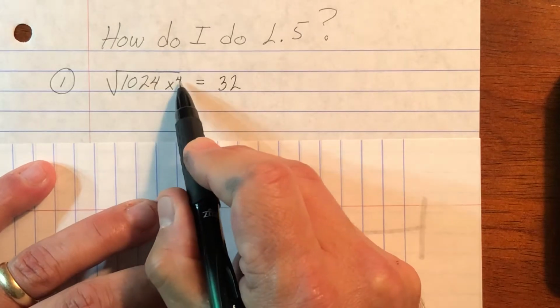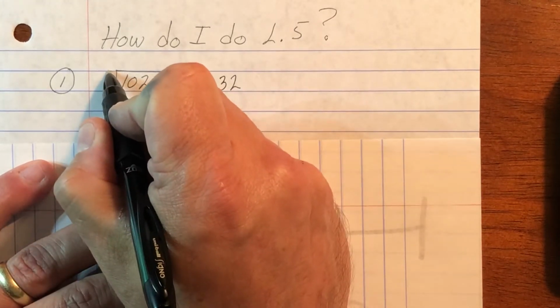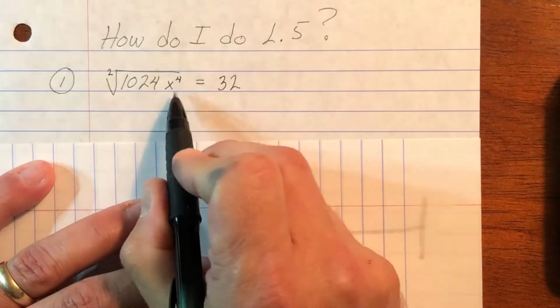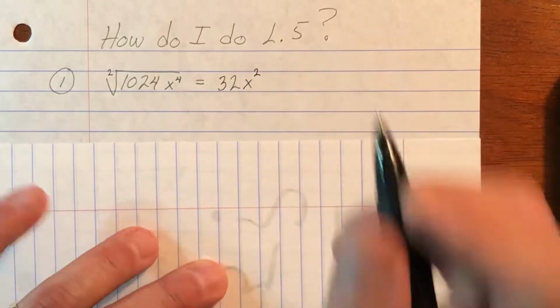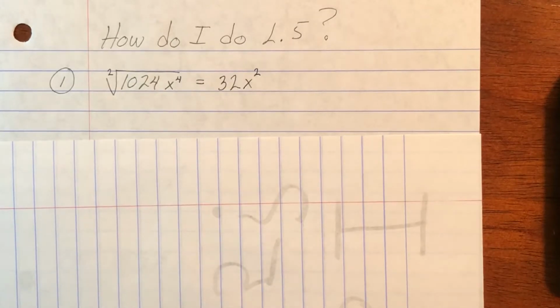And the square root of x to the fourth, well remember, on a square root there's a little invisible 2 right there, and basically all you do is you take the 4 divided by the 2, and you get x to the second power. And that's it. Let's try another one.